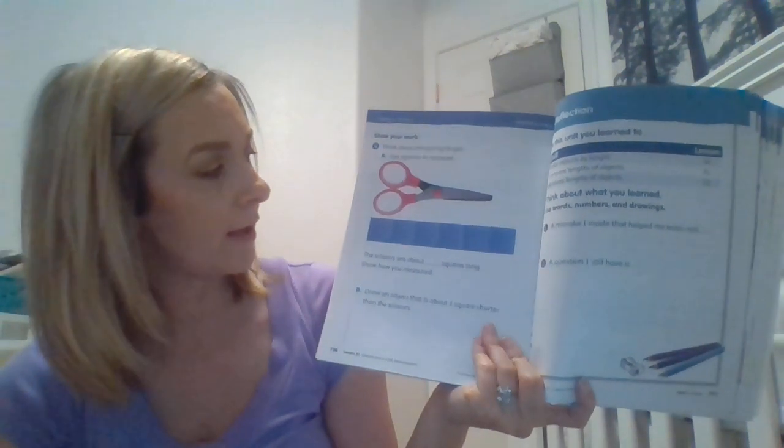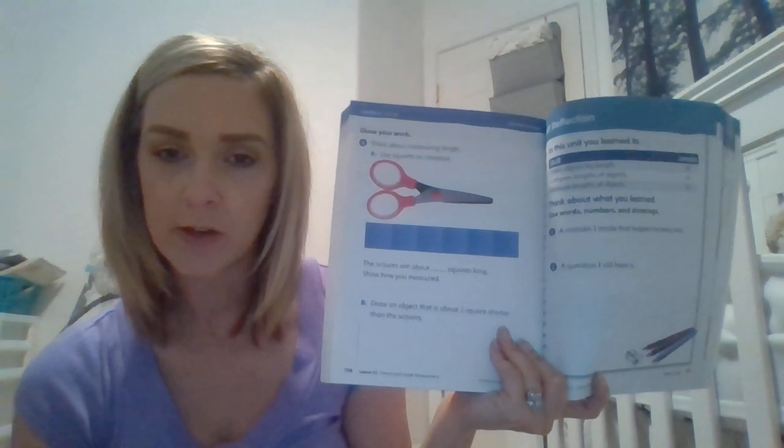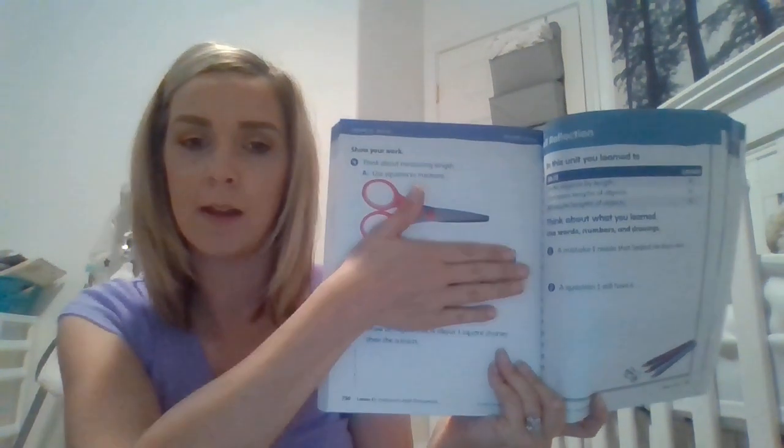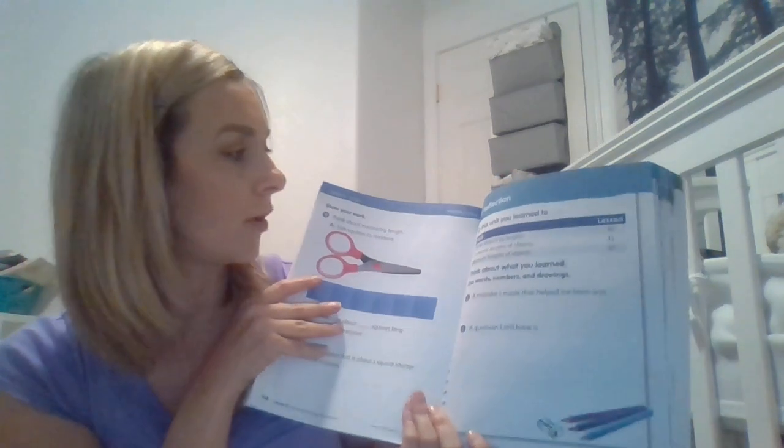So another thing that I like to do when we're doing measurement is I like to have them predict first. So before they measure it, I might show it to them and say, how many cubes long do you think the scissors are? And then I might ask them, what do you think? And then when they're measuring, they can see if their guess was correct. So that's another great thing you can do.